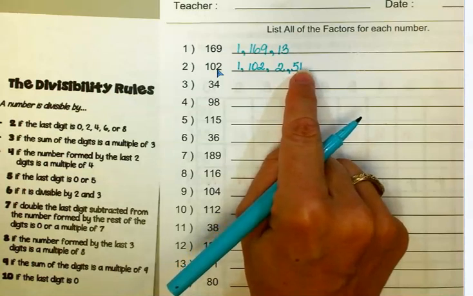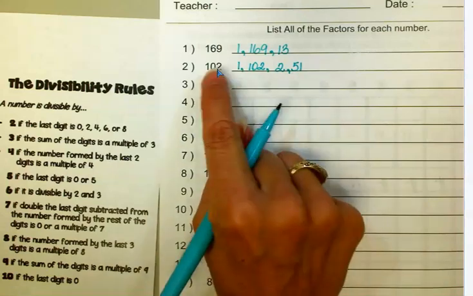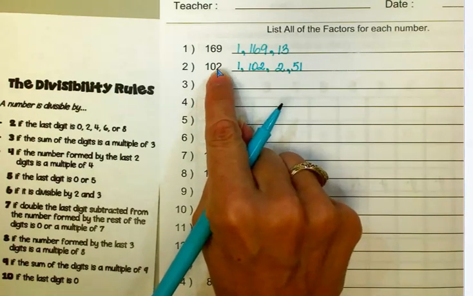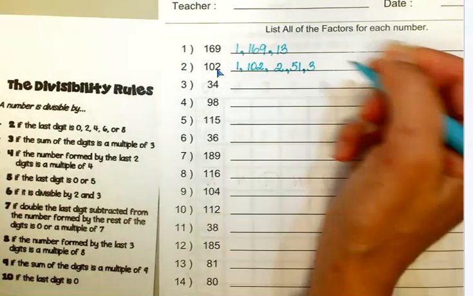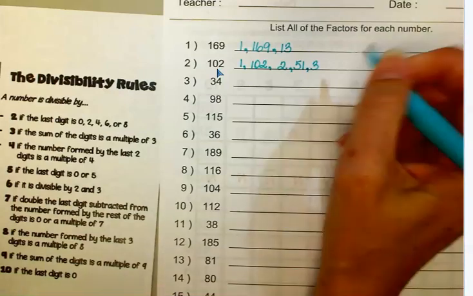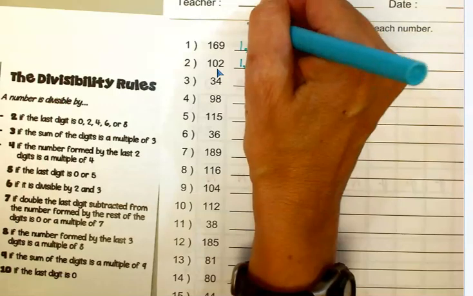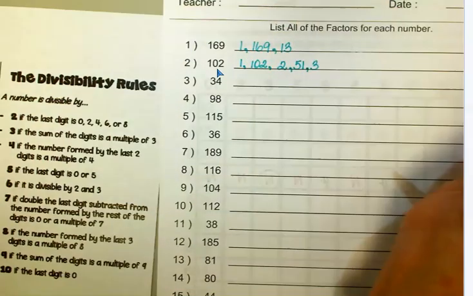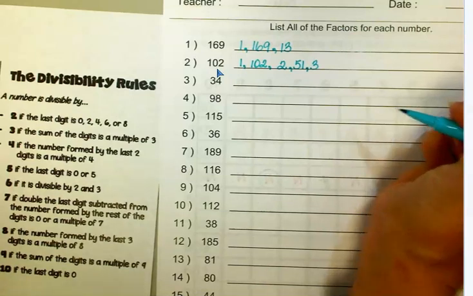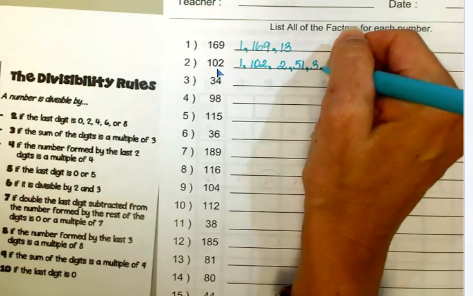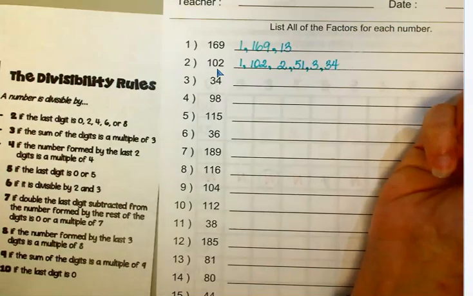Let's see. Is the sum of the digits a multiple of 3? 1 plus 0 plus 2 is 3, and 3 is a multiple of 3. So this is going to be divisible by 3. I just don't know exactly what the other number is, 3 times what gives me 102. Well, come up here, do 102 divided by 3. I know that 3 times 33 is going to be 99, so this is probably 3 times 34 that is going to give me 102. Okay?